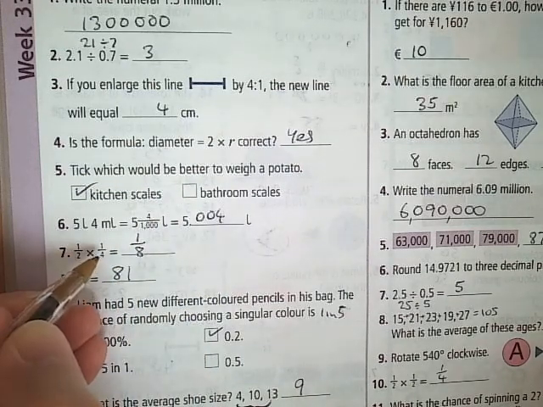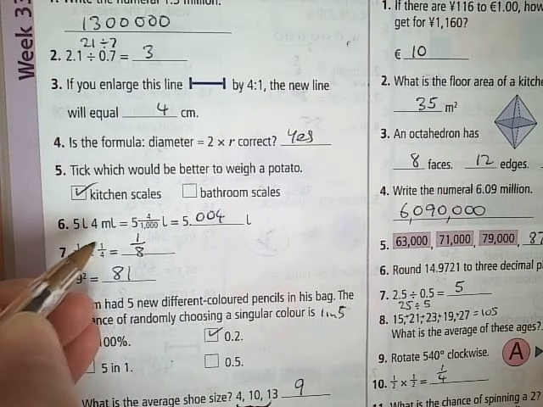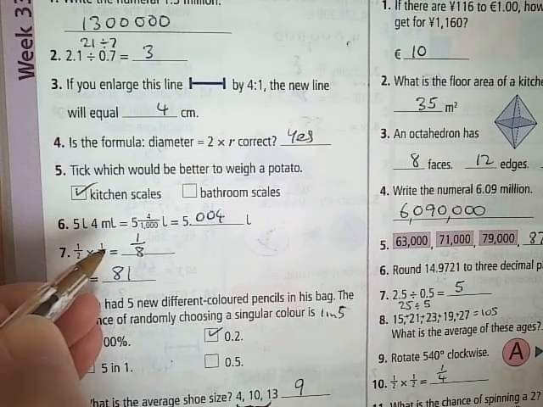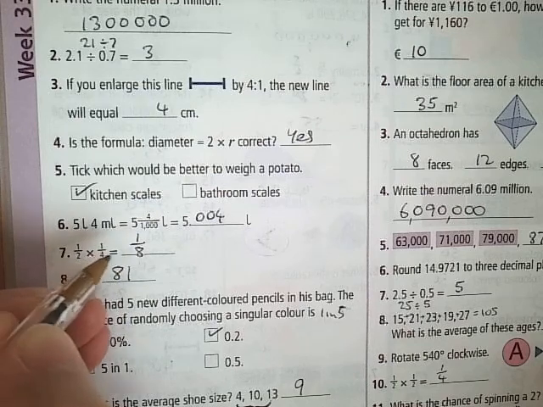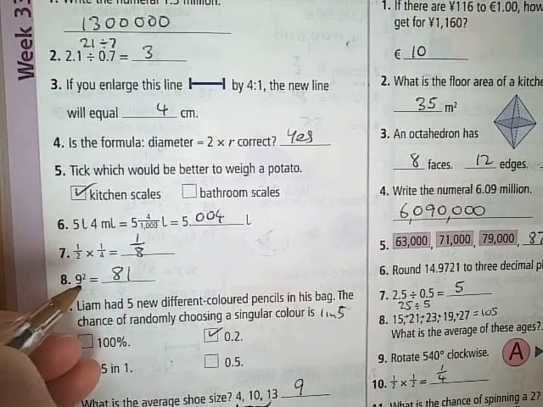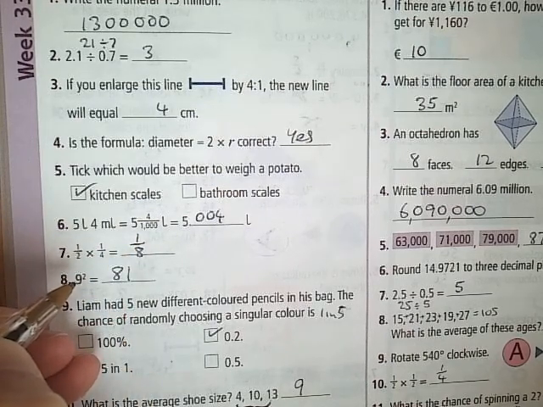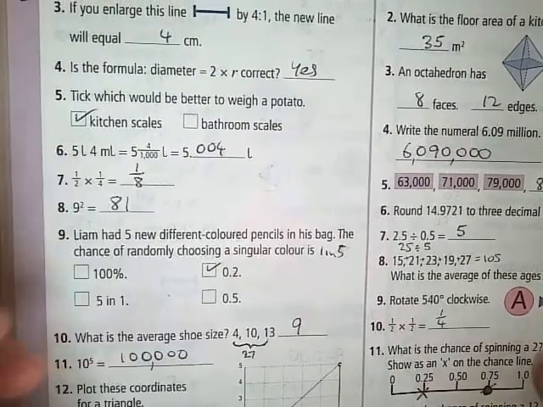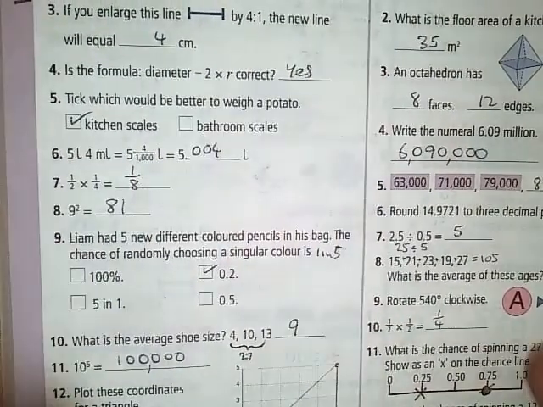1/2 multiplied by 1/4, you just multiply top by top and bottom by bottom. You can't simplify this because there's only 1 on the top. So it's 2 by 4 on the bottom, that's 8. So your answer is 1 over 8. 9 squared is the same as 9 multiplied by 9. It's 81. It's not 9 multiplied by 2.